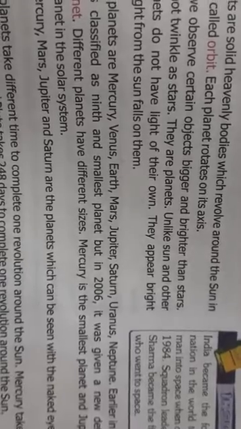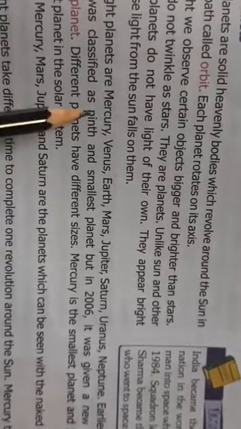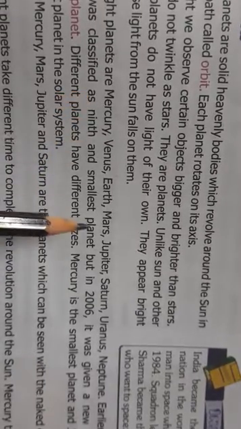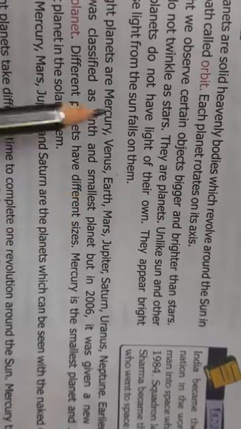Okay, the 8 planets you all know, and if you do not know, children, it's very easy to learn them simply by learning one phrase or one line. What is it? My very elegant mother just served us noodles.